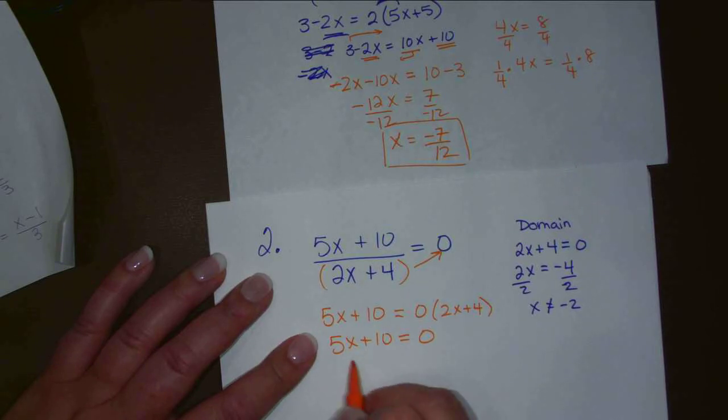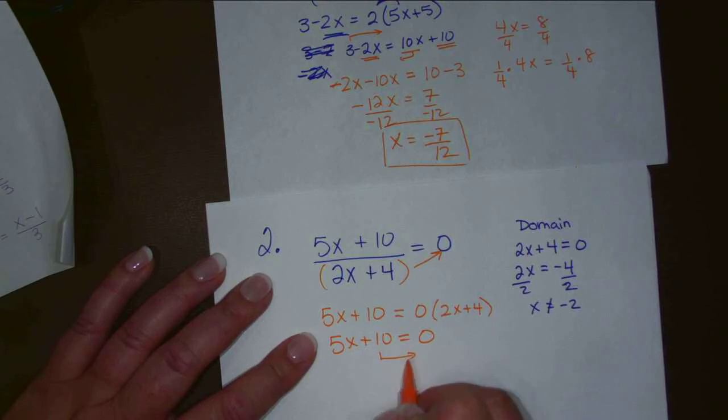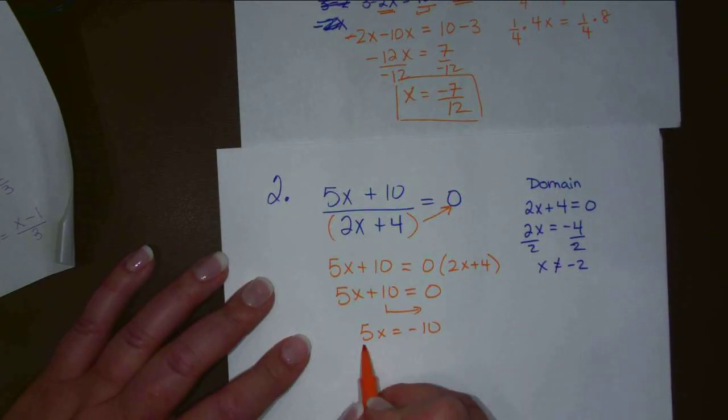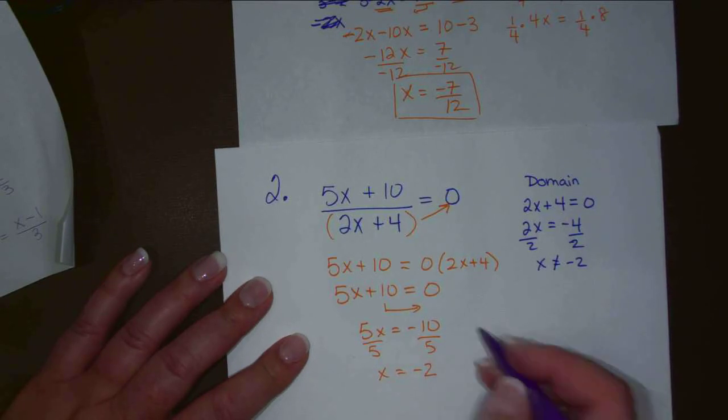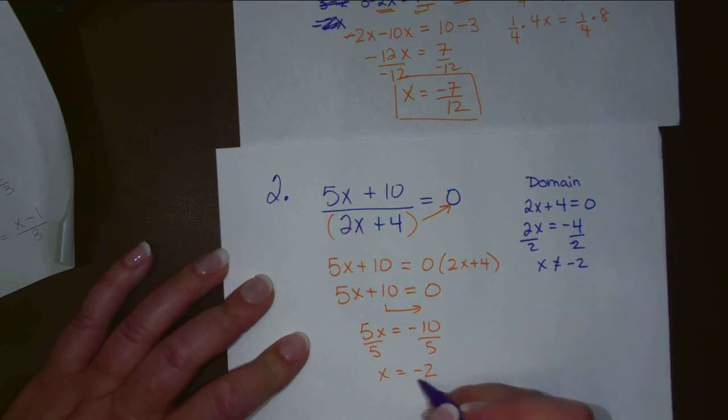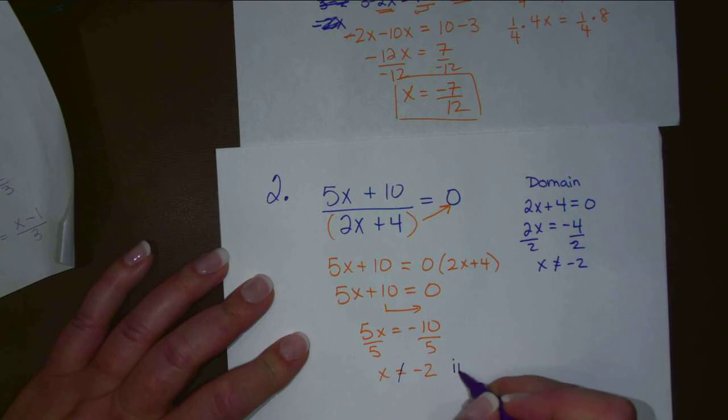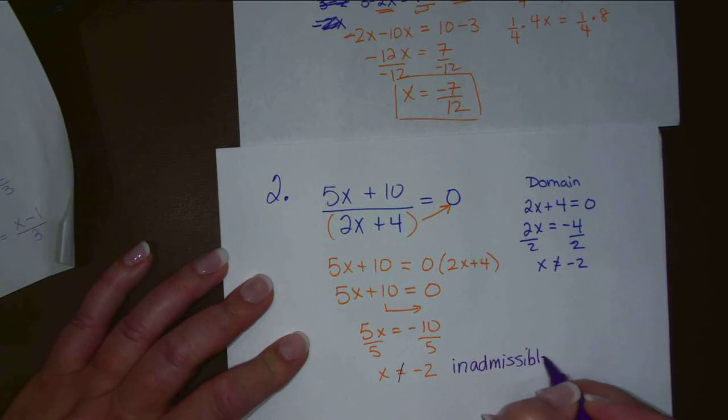So now that's gone. We just move the 10 over. So 5x equals negative 10. Divide both sides by 5. x equals negative 2. Oh, no! Right, you see? So this x can't be negative 2, so we say this is inadmissible. Therefore, no solution.